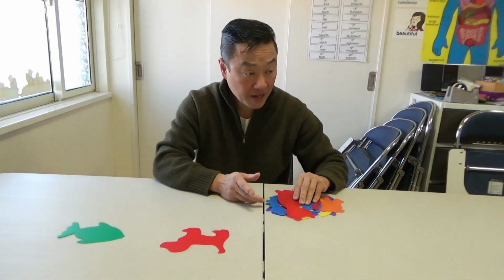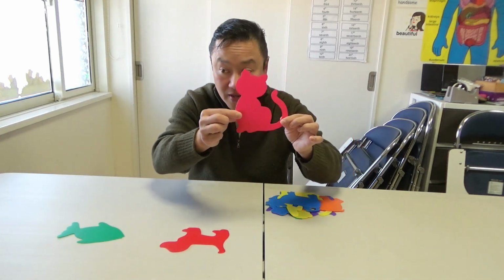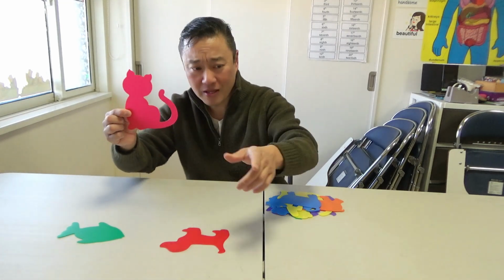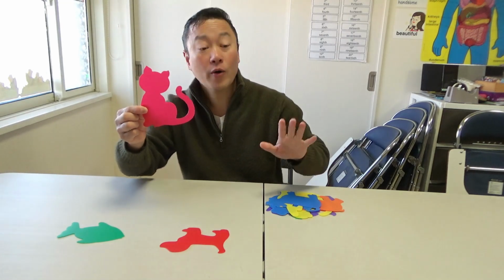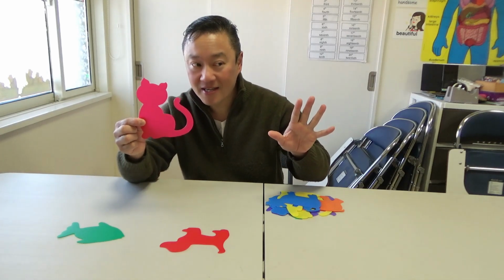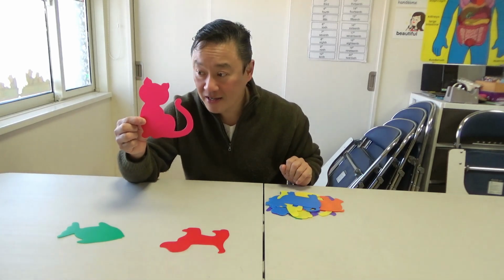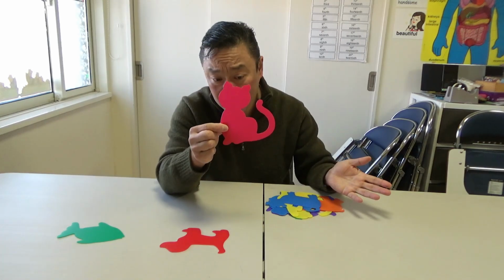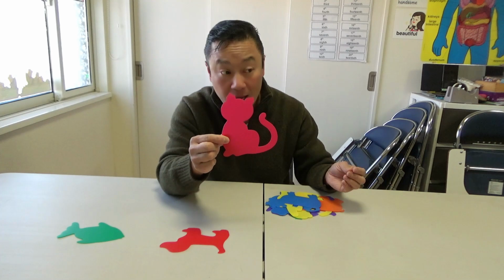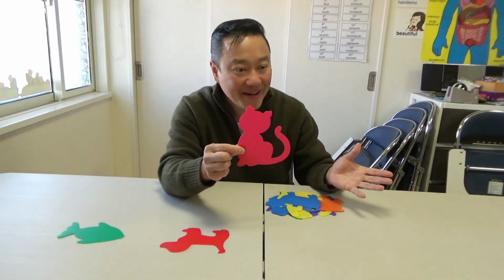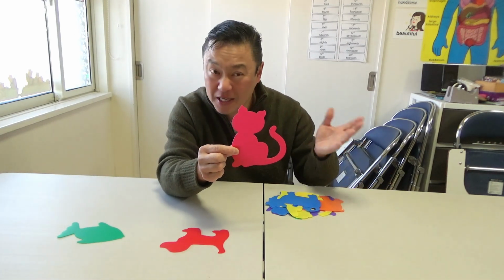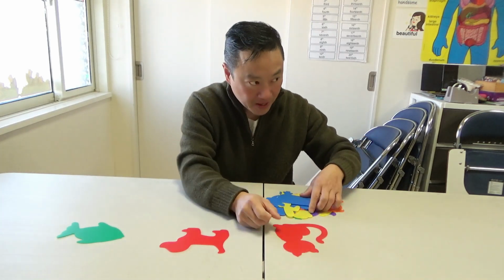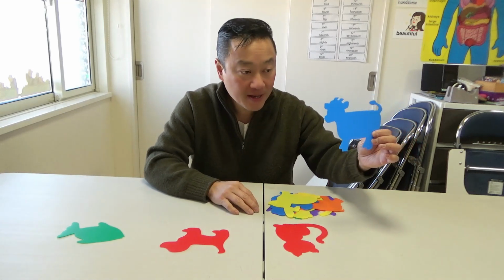Okay, are you ready for the next one? Guess who? Guess who? Oh, this kid says, kato. Okay, in English, please. It's a cat. It's a cat. Anytime you want to mimic the sound of these animals, you can. Meow. Meow. Okay, in Japanese, it'll be nyan, nyan. It's different. Okay, guess who?